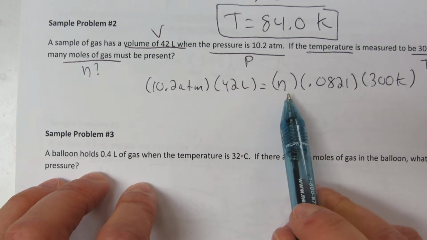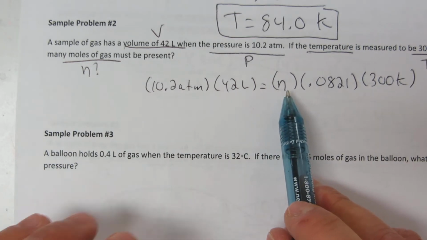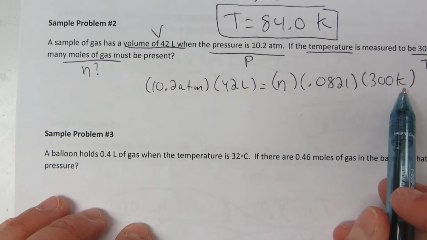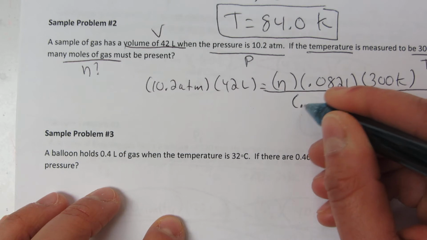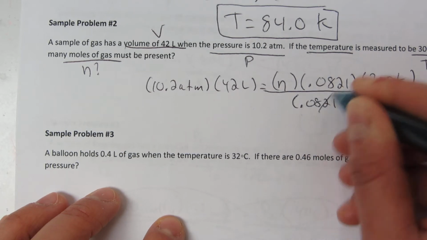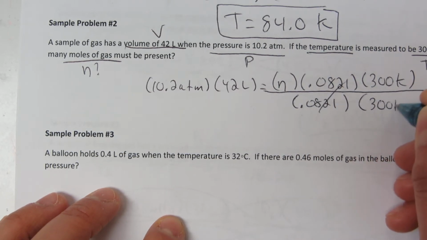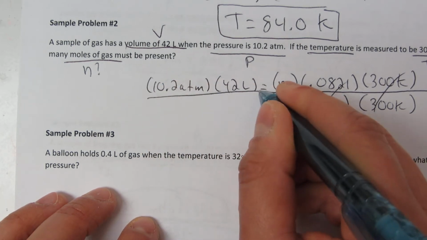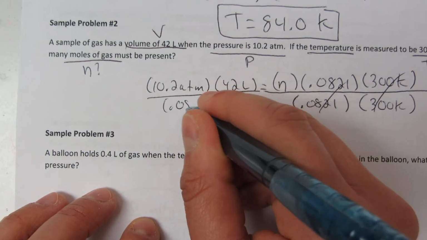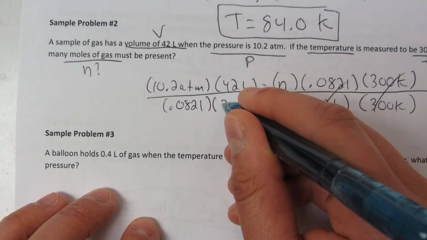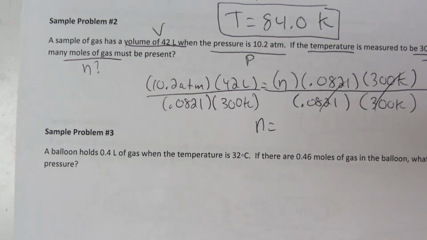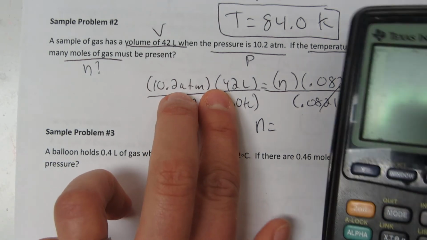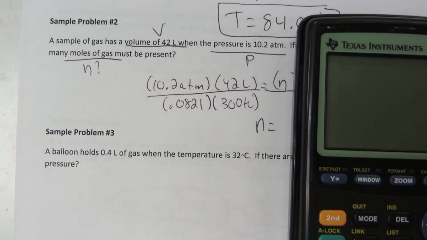Okay, so we want to solve for n, so using some algebra. Right now n is being multiplied by 0.0821 and 300. So we want to do the opposite: divide by 0.0821 to cancel it out, and divide by 300. And we're going to do the same thing on the left side: divide by 0.0821, and divide by 300. So once it's all laid out, you can start plugging in your numbers. So we're going to multiply the top two numbers first.